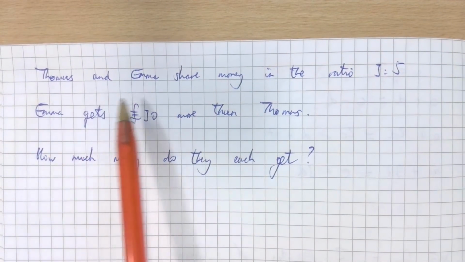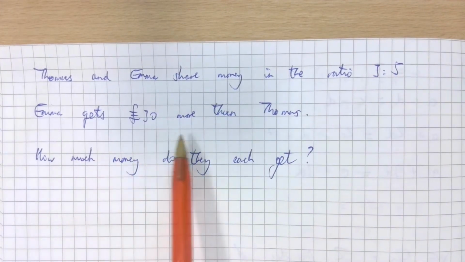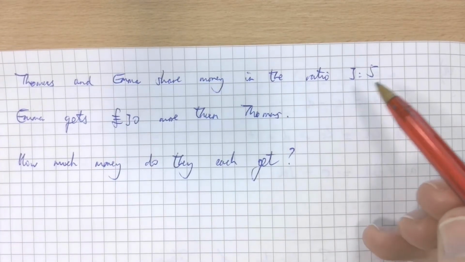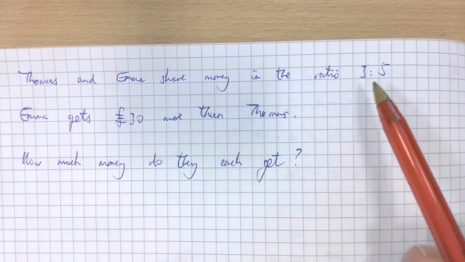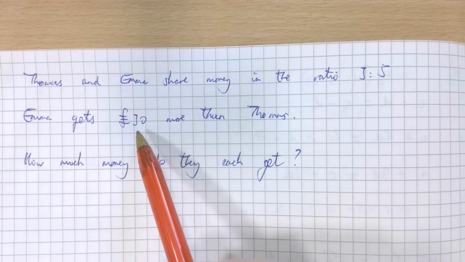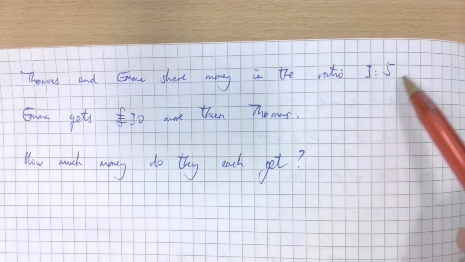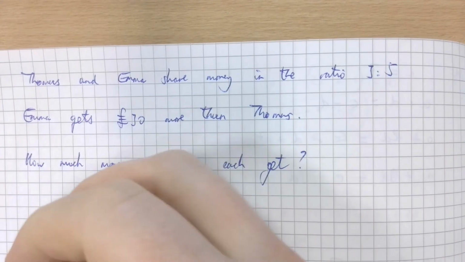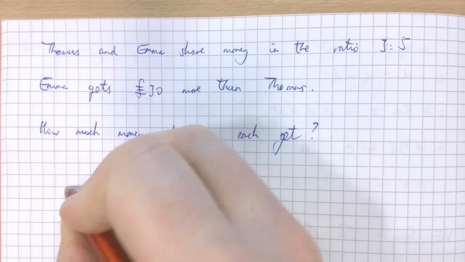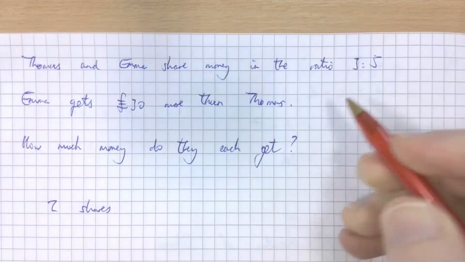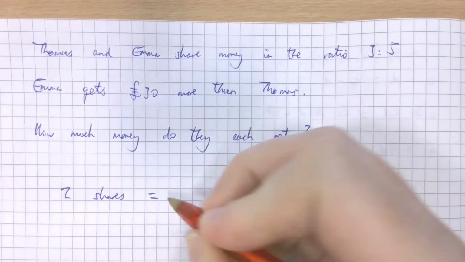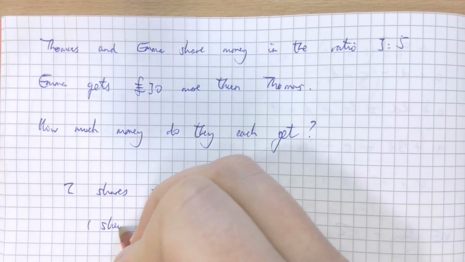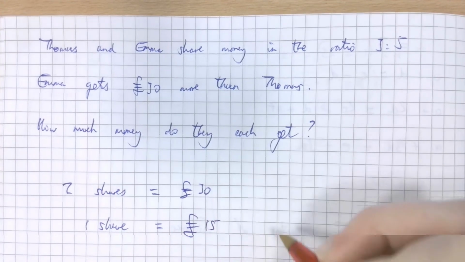First one here. Thomas and Emma share money in the ratio 3 to 5. Emma gets £30 more than Thomas. How much money do they each get? Well, the first thing to recognise is these numbers relate to Thomas and Emma respectively. So Emma's getting more, and we've been told how much more. We can actually see how many additional shares Emma gets than Thomas in this ratio. In other words, Emma gets 2 additional shares than Thomas. And those 2 shares are worth £30 because we're told Emma gets £30 more. So that means 1 share in this ratio is £15.